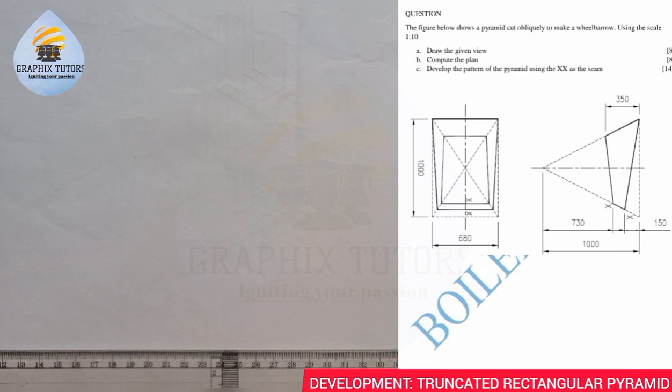Now the first thing we are told is to draw the given view. That means to draw what we see. Now if you notice it, due to space, they rearranged it horizontally, right? So what I'm going to do is I'm going to make them stand up vertically, but it will still be the same, right? As long as you didn't change the position.